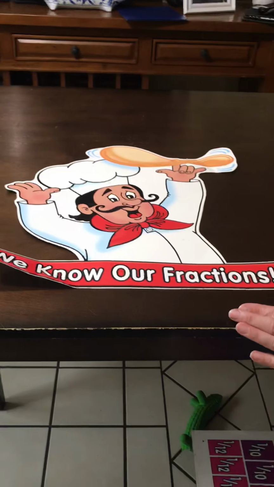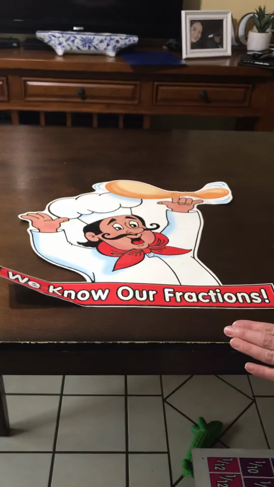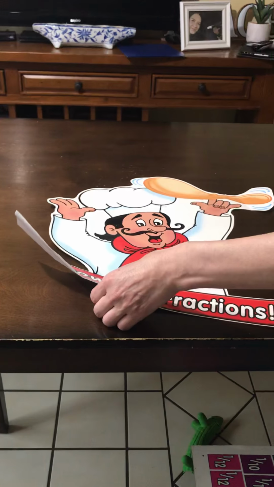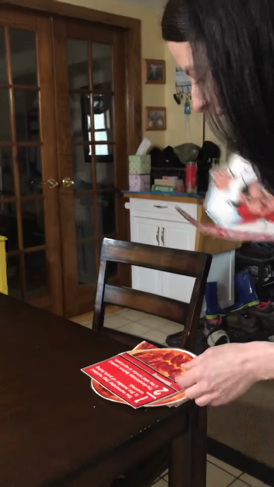So today, we're going to talk about fractions. After this lesson, you are going to know your fractions. And a lot of you, I want you to know, you talked about this in 2nd grade. Okay, so I want to just talk about some quick vocabulary. Back to the table, please.